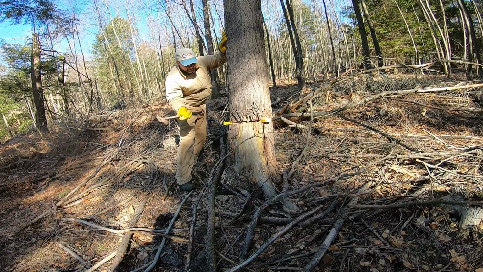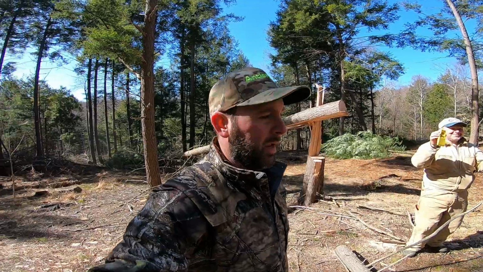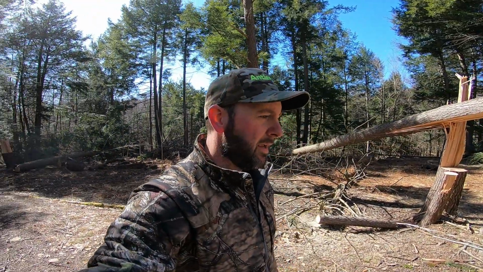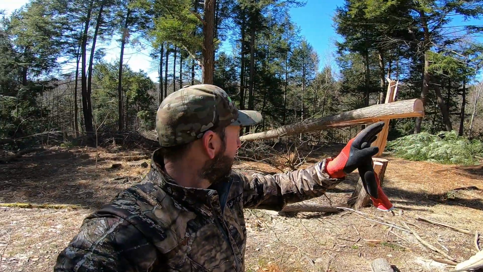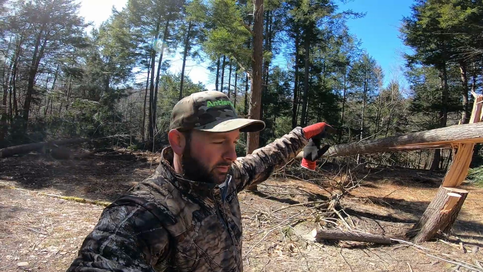You can see. Pro tip. Yeah, pro tip when you're doing this is wedges and a hammer, a couple chains, some lube, some gas. Have some fun, guys.